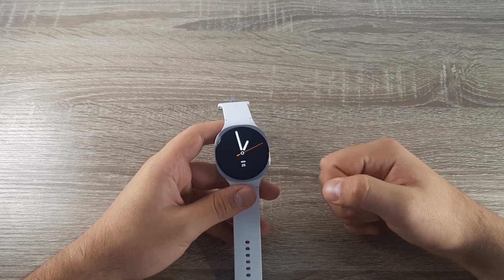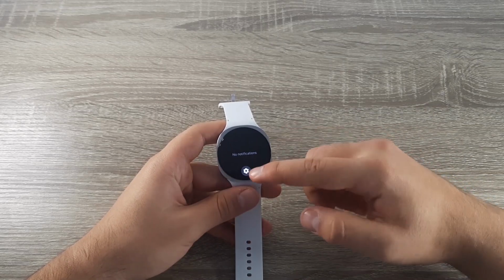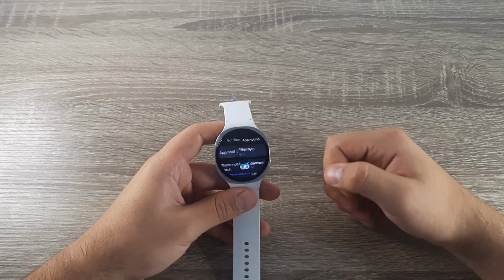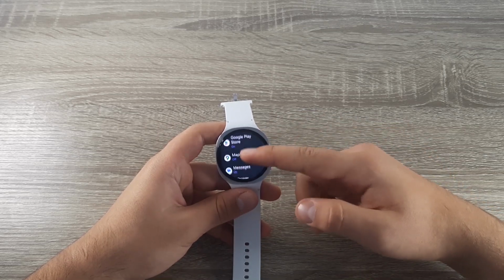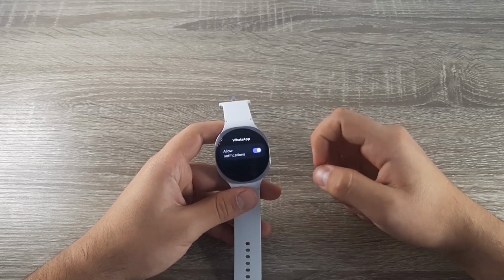Now the first thing you need to do is swipe right. Here you have the panel of notification. You go to settings, go to app notifications and scroll down until you see WhatsApp. Here you have it. Click on it.